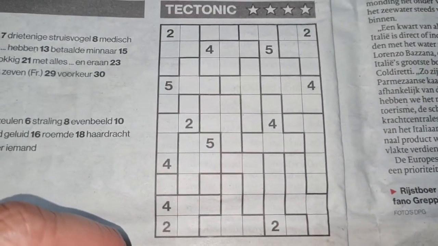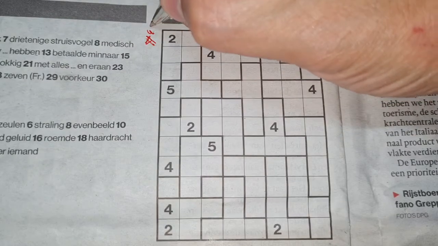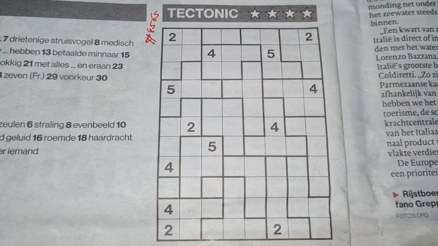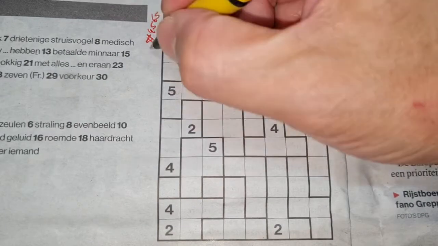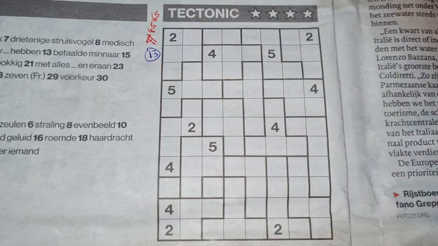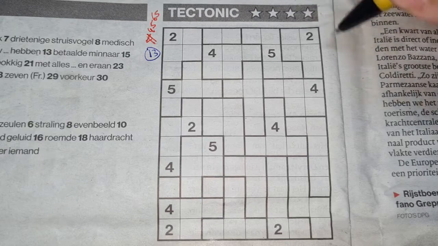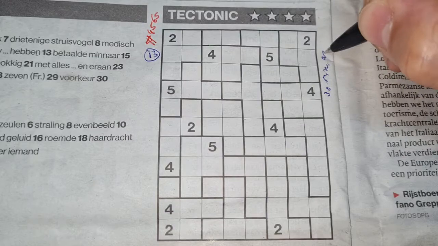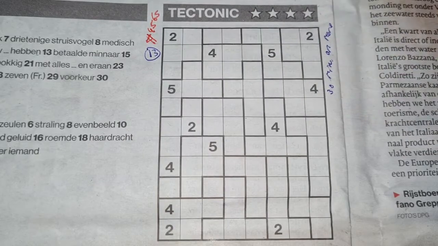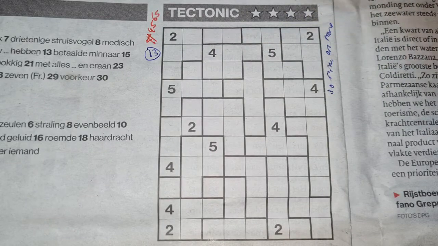Let me continue with the Tectonic with 4 stars, and this will be number 4565. Before I start, I always count the printed digits. Well, this one has 13 printed digits. And for a 4 stars puzzle, I need 30 minutes or more to solve. That's my time limit. Well, 13, I do not know. Maybe it's an easy one, maybe it's a hard one.